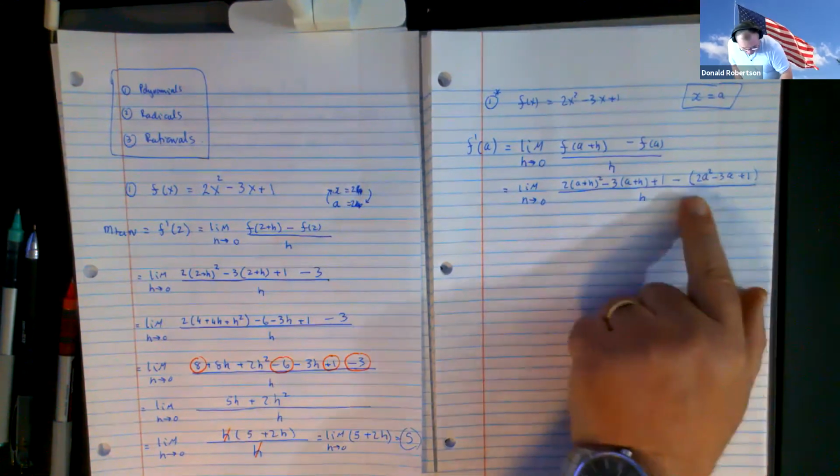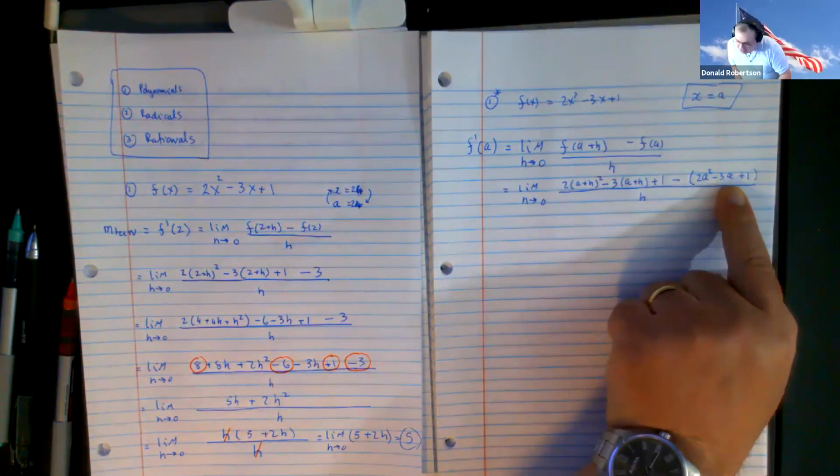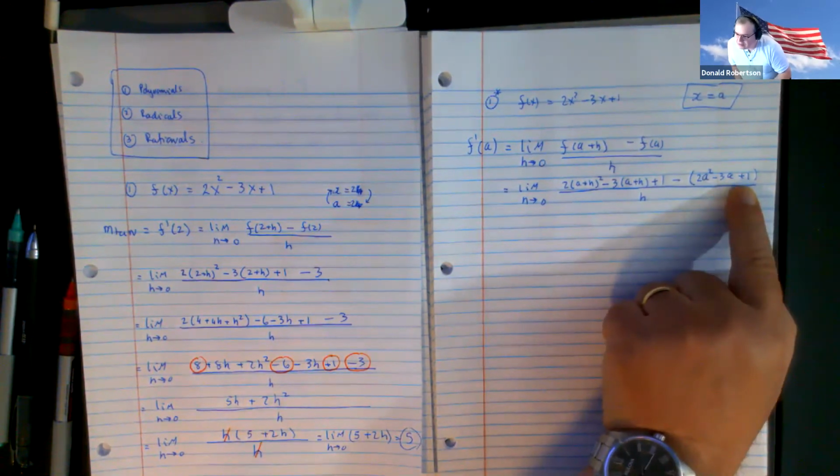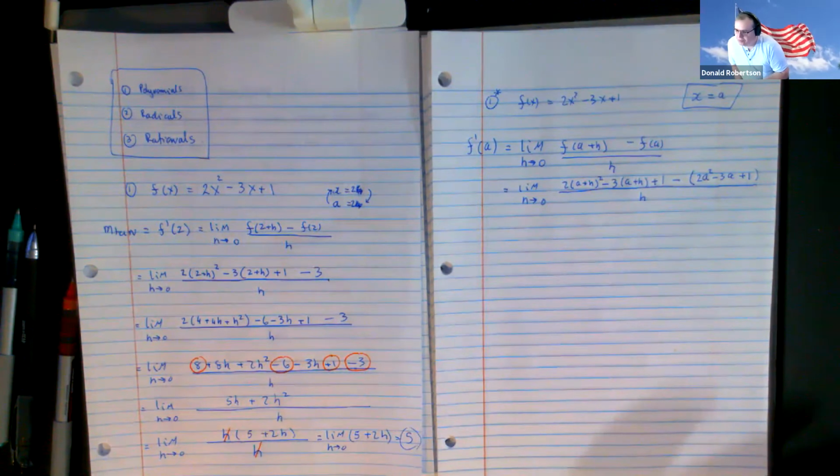Because if you don't do that bracket, you just write minus 2a squared, but you don't change these two. And you'll know that's wrong in 2 lines from now, because you'll have a plus 5 or something left over, and you're saying, what the heck's that doing there? There shouldn't be anything that doesn't have an h left over, or something will just not work.